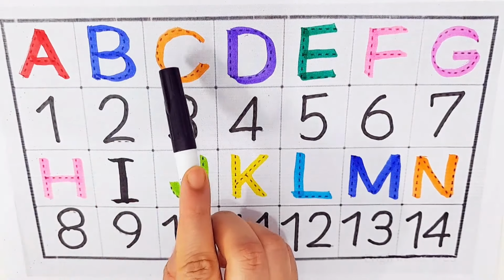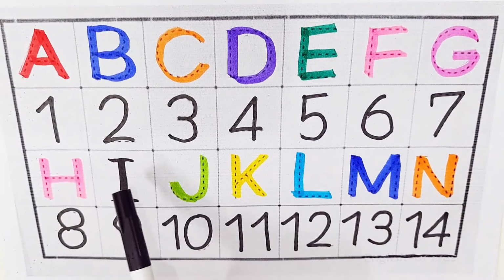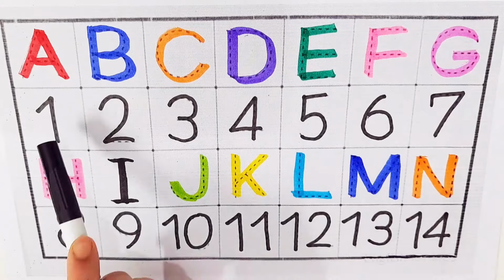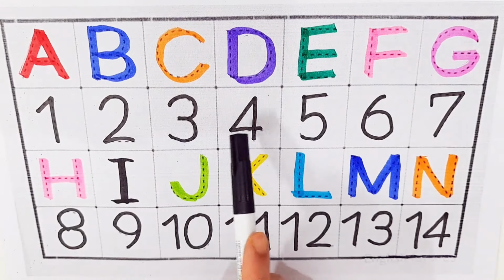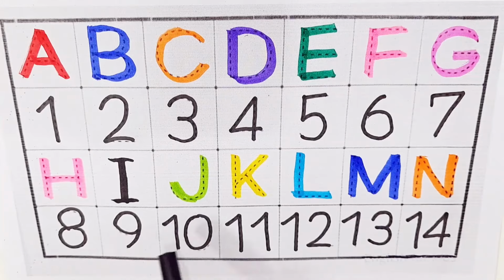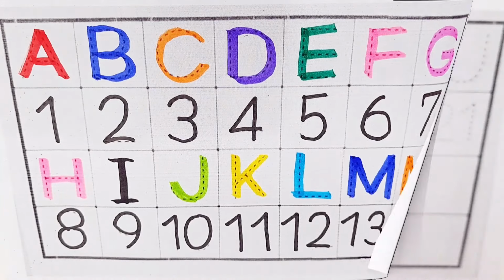A, B, C, D, E, F, G, H, I, J, K, L, M, N. 1, 2, 3, 4, 5, 6, 7, 8, 9, 10, 11, 12, 13, 14.